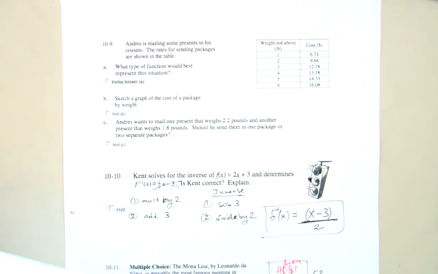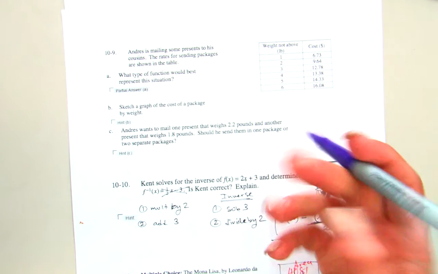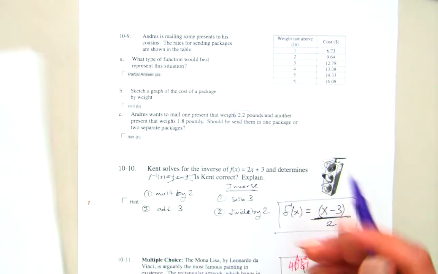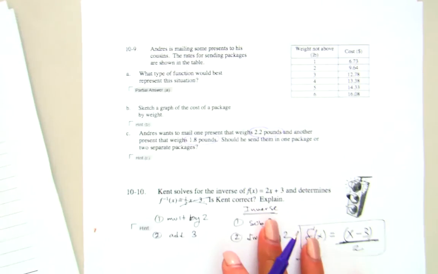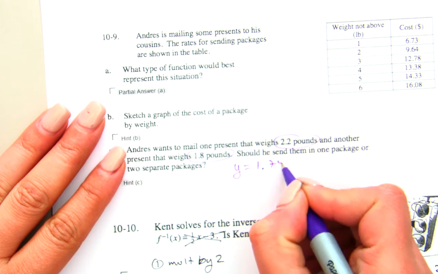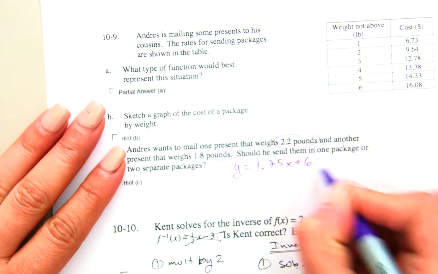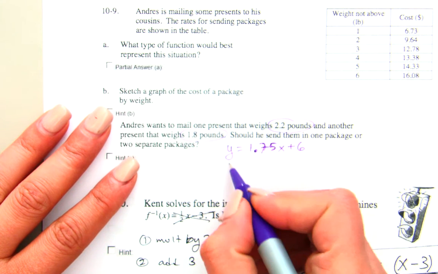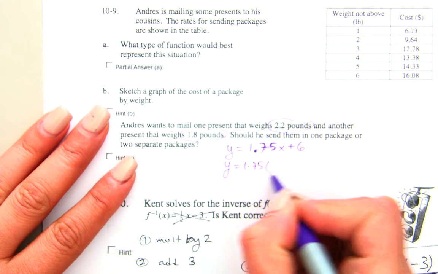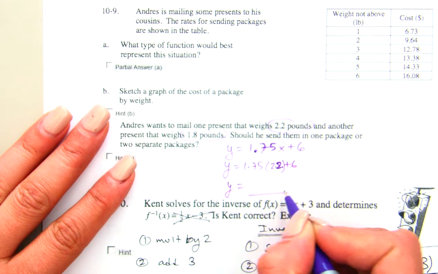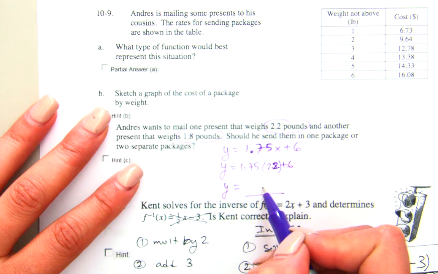What? Are you for real? Okay, so you're going to have to do this separately. Let's work this out. We have y equals 1.75x plus 6. So in the first one, plug in y equals 1.75 times 2.2, plus 6, get an answer. See how much it's going to cost you to send one at 2.2.